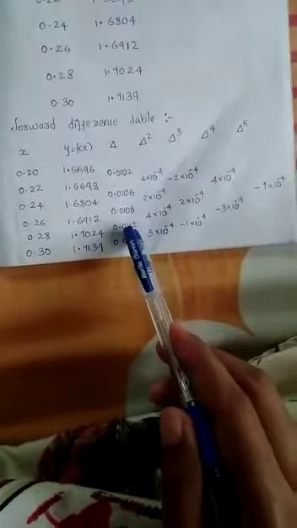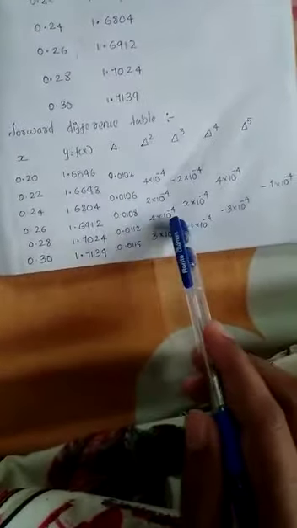In the case of backward difference, this is that value, and del square y5 is this term and this term. Substituting in this equation, we get f of 0.23 is equal to 1.67512.